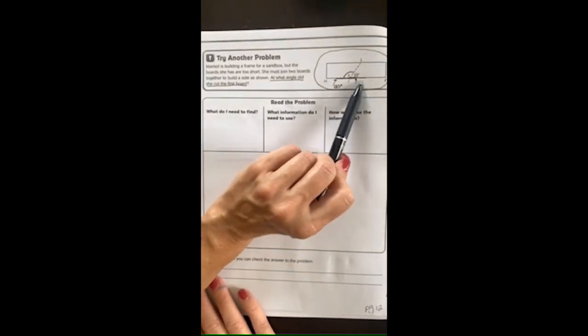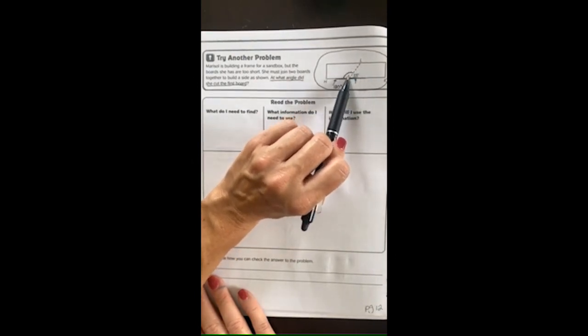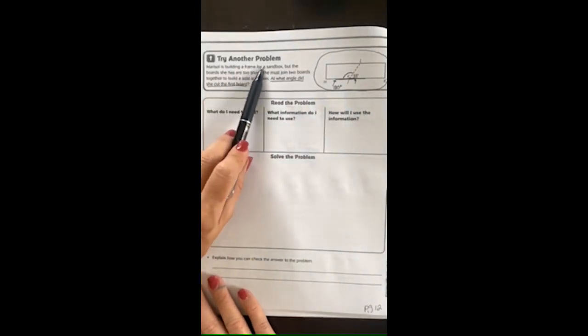So how will I use the information? Well, we know that she started with 180 degrees and she made a cut that's 55 degrees. We need to see what's left. Now, there aren't really any key words here that tell us to subtract. We figure out that we need to subtract by looking at the picture.